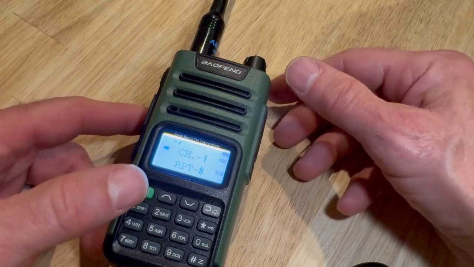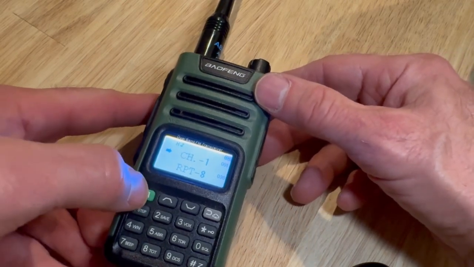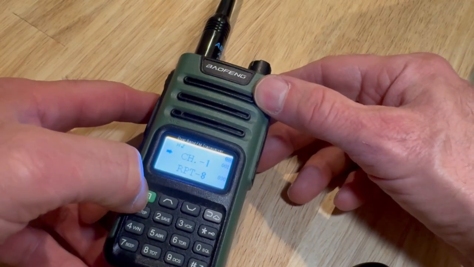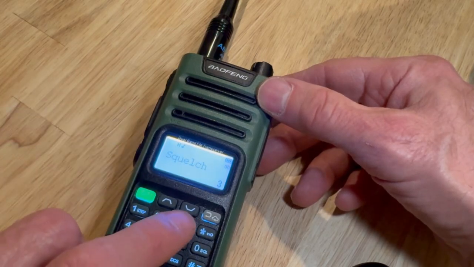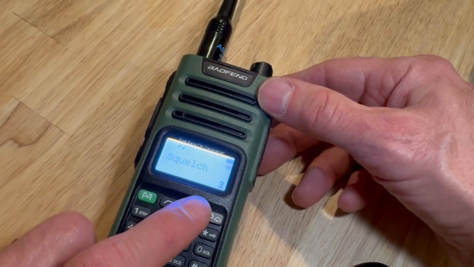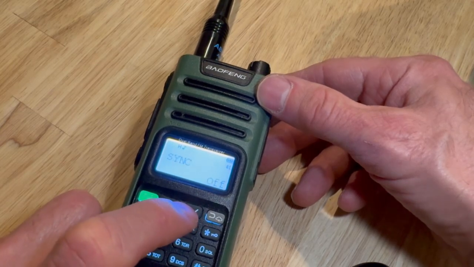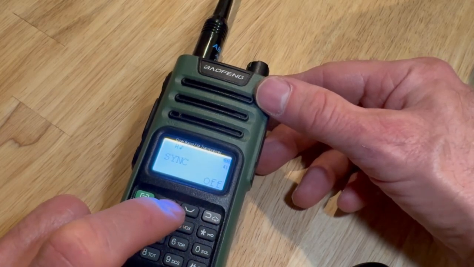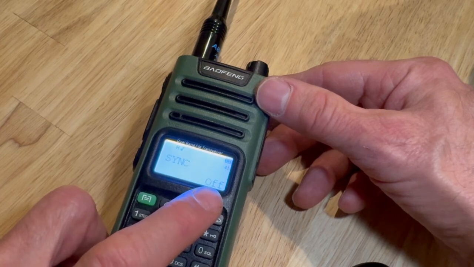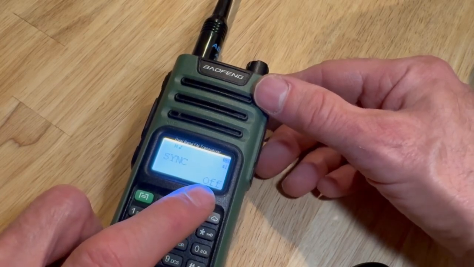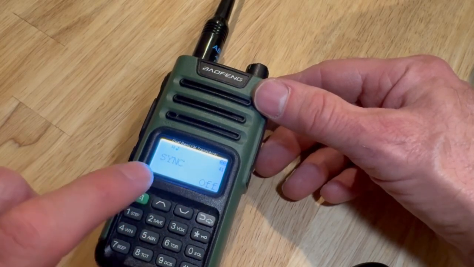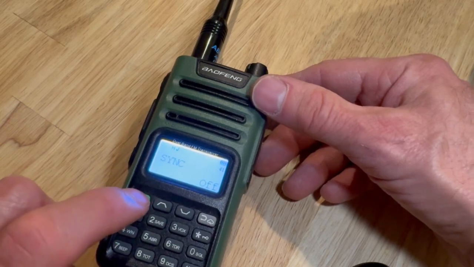So what we're going to do is hit the menu button, this button up here. Menu. And then you'll use your down arrow to go down to number 41. On there it says sync, and it says off right now. We want to change that to on, and the way we do that is we open this menu up by hitting menu again.